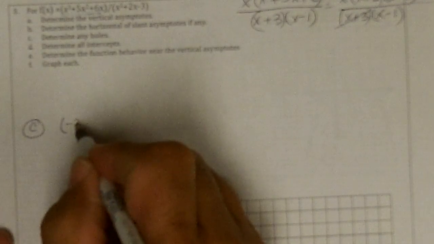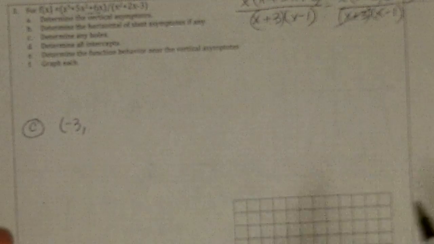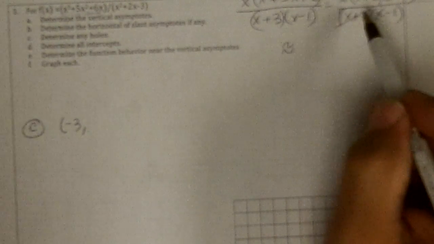So, first thing I notice, there's a common factor here in the numerator and the denominator. That's saying there is a hole. So that's part C. Is there a hole? Yes, at x equals minus 3. Now to find what the hole is, I'm going to use the equivalent form, the one that will go right through the hole.